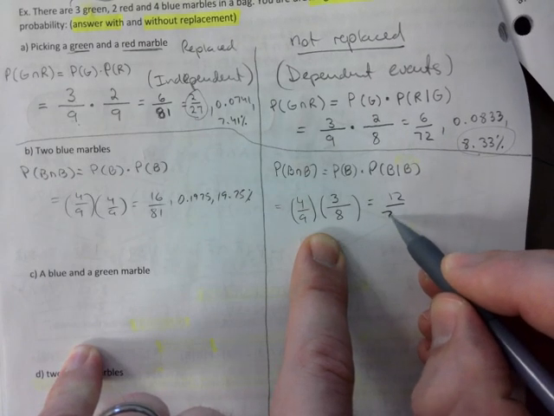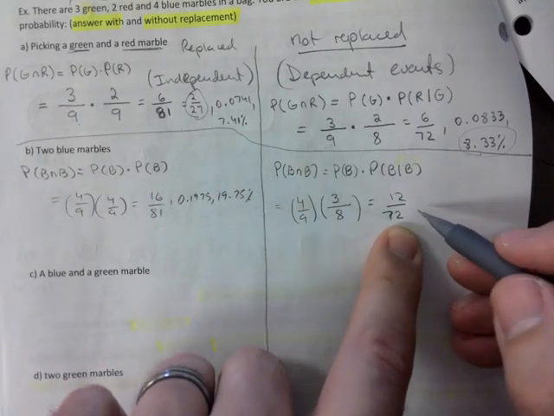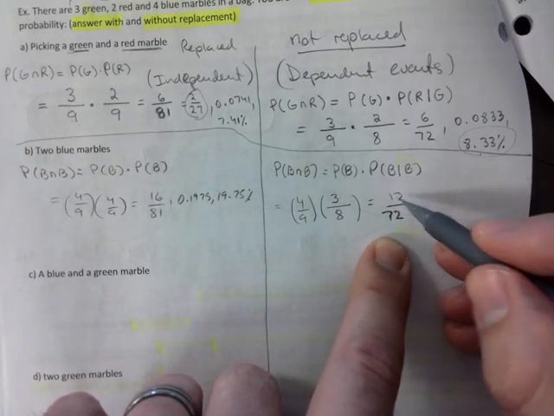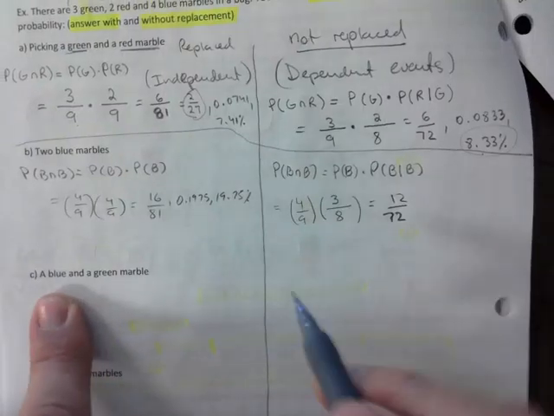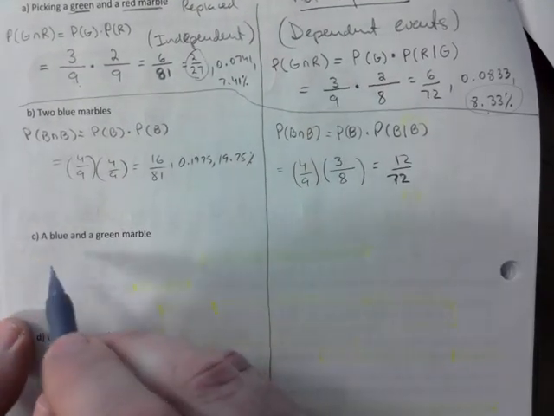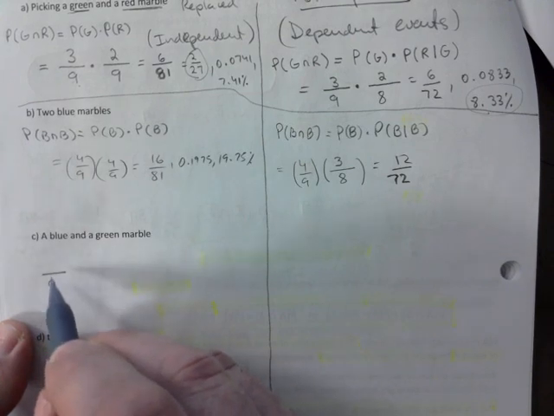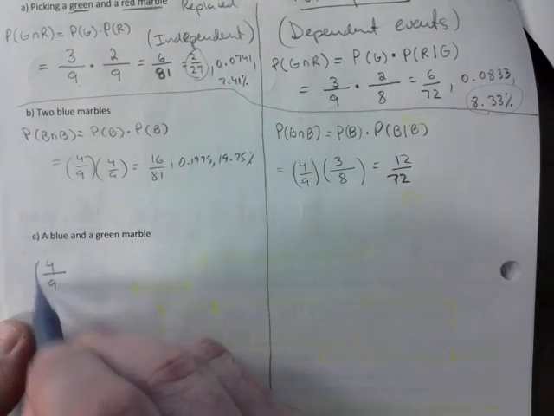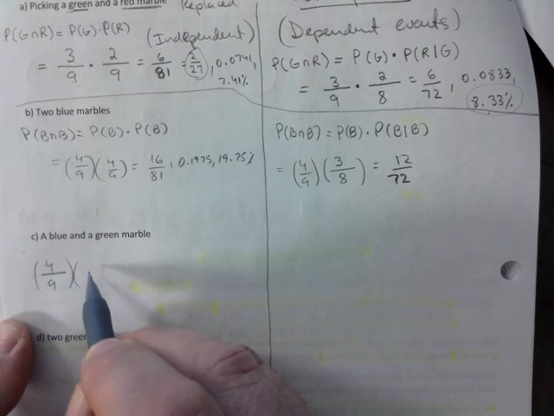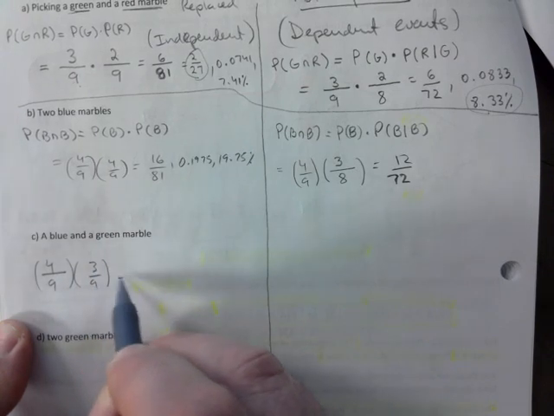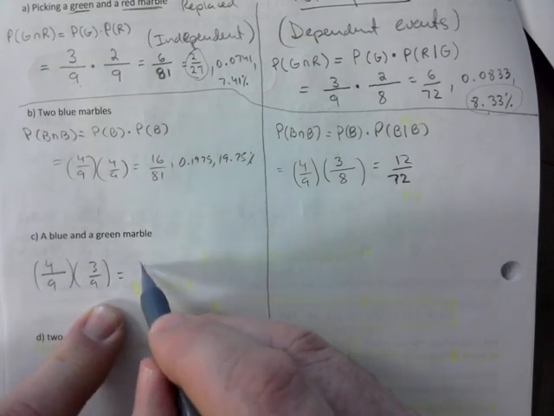No, 72. There we go. I'll just leave it like that. For now, blue and green. I think we're okay. This would be 4 out of 9, and then green, we've got 3 out of 9, and so that's 12 over 81.